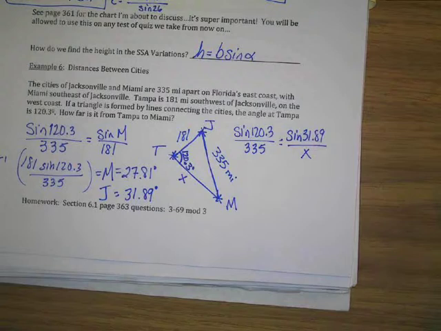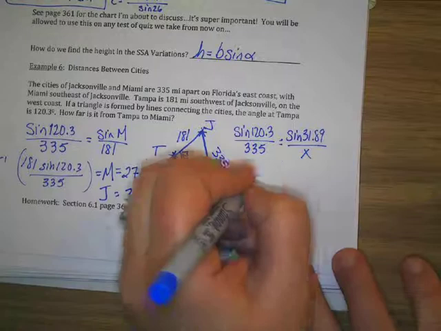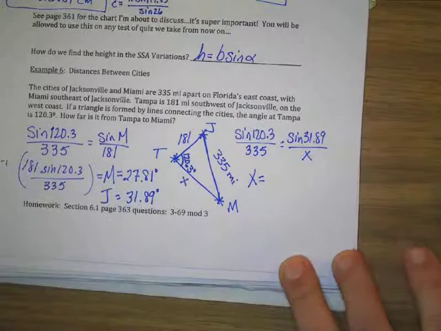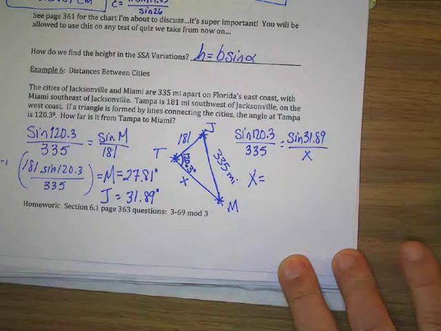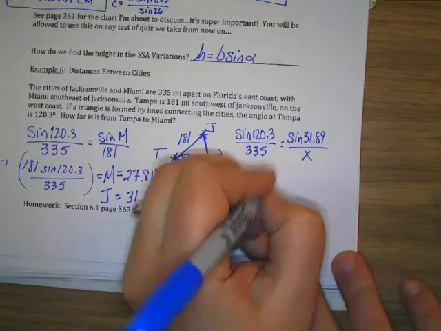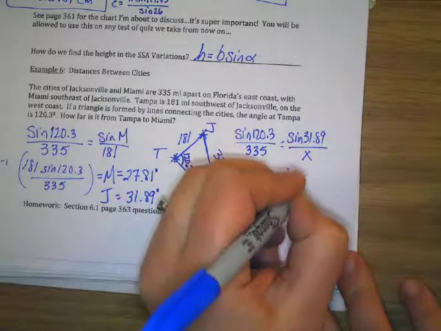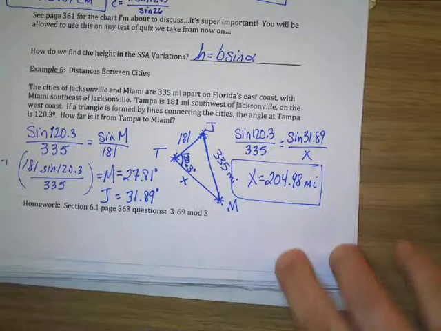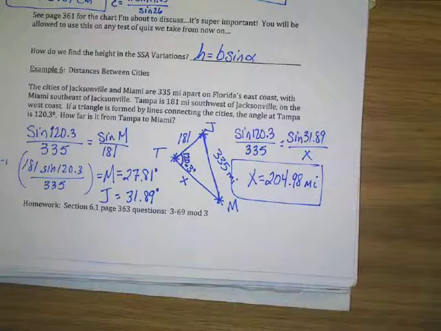Cross multiply divide. How far is it? Yep. So about 205 miles from Tampa to Miami.